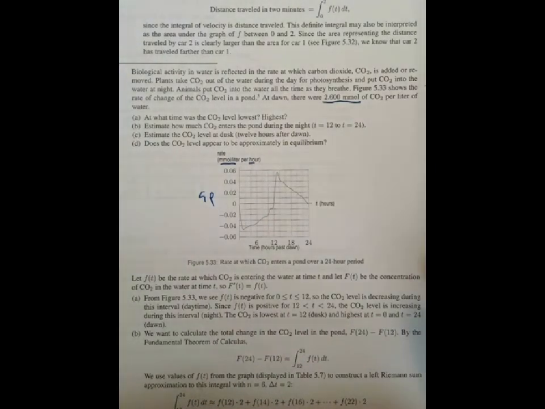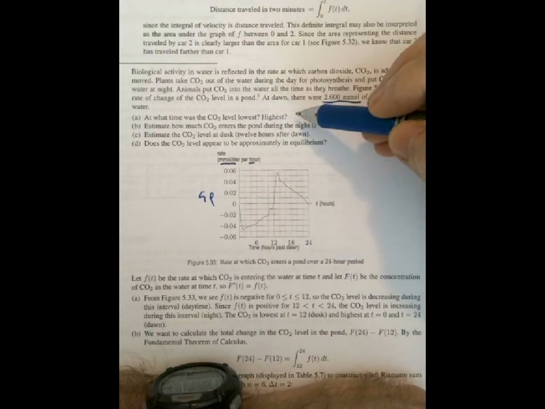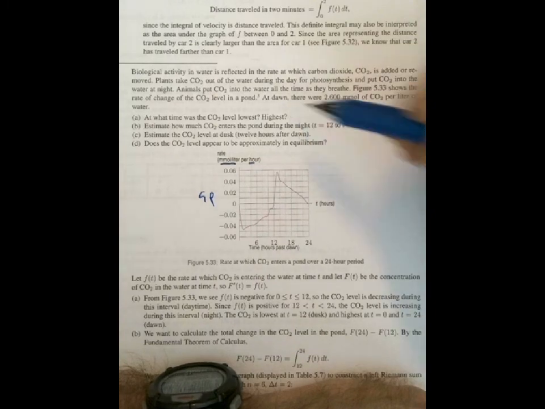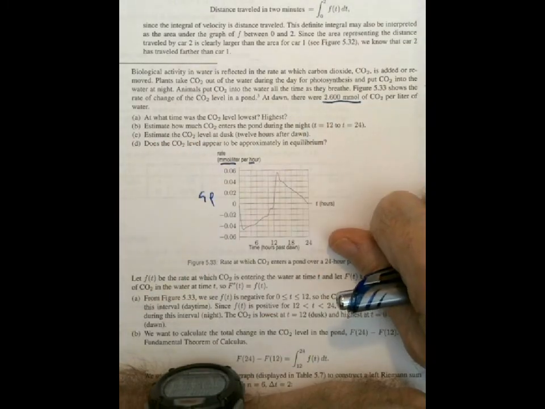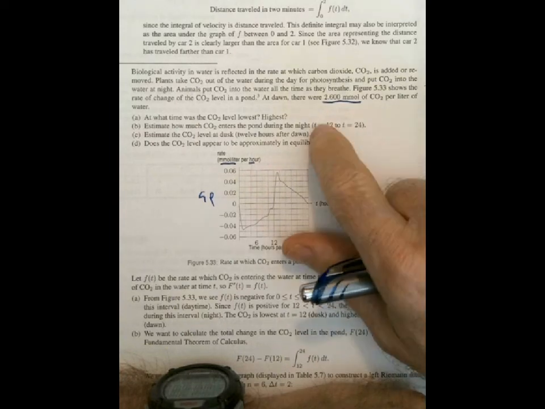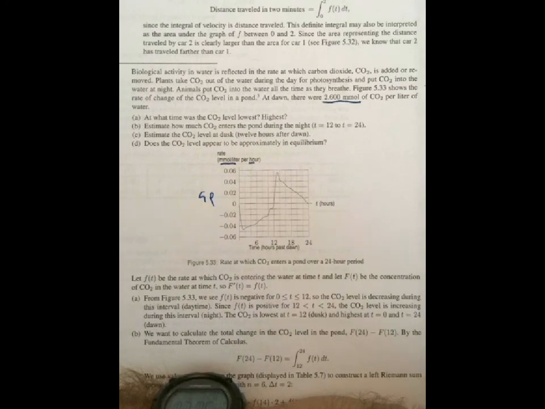Let's see what the question is. At what time was the CO2 level the lowest, and what was the highest? We want to estimate how much CO2 enters the pond during the night from t equals 12 to t equals 24. Estimate the CO2 level at dusk, 12 hours after dawn, and does the CO2 level appear to be approximately in equilibrium?